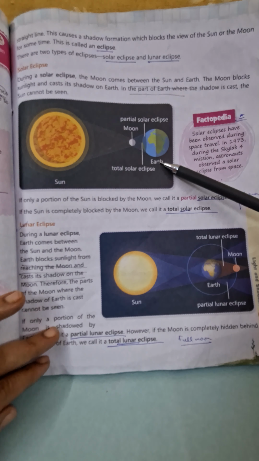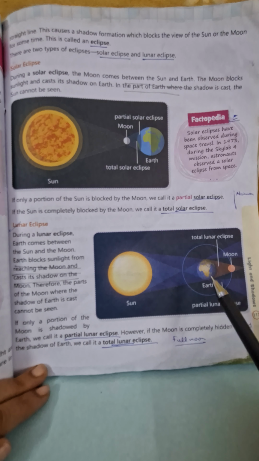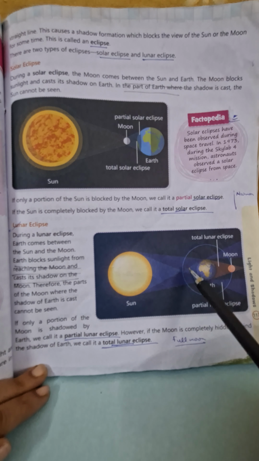Okay, now it is the lunar eclipse. It's the opposite. Now what happens? See, the light source will remain here. The earth comes between the sun and the moon. Now the earth is here. Now the moon was traveling. See, this is the orbit of the moon. So the moon is traveling, and there is one point when again the three of them come in the same line. The alignment is the same.